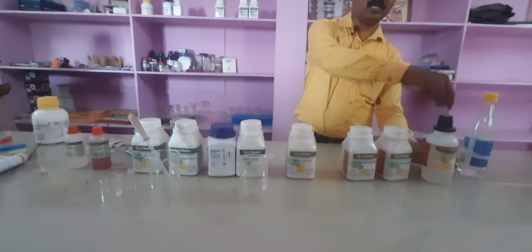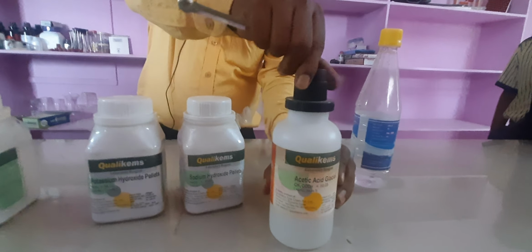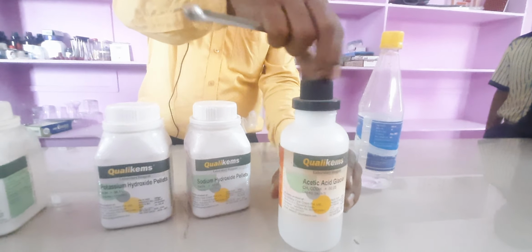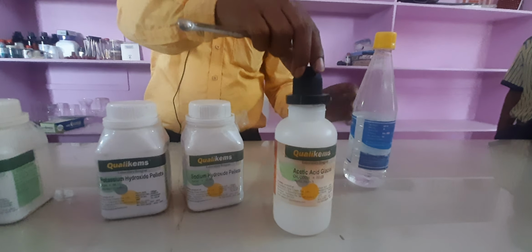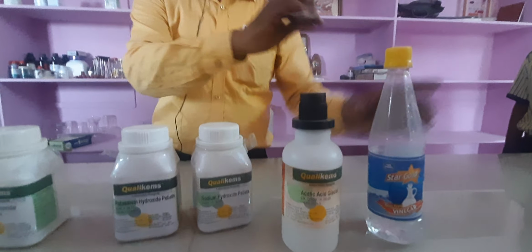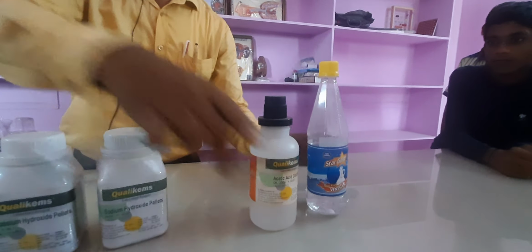This is acetic acid. This is one of the acetic acids. It has a pungent smell, so that's why we will test the acid by using the litmus paper. This is vinegar, a common product which is also available in shops. So these two we are using for the acids.